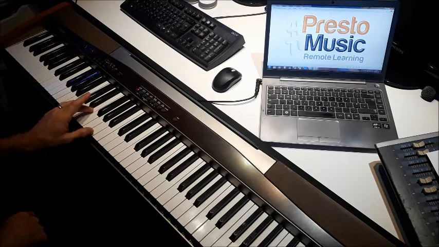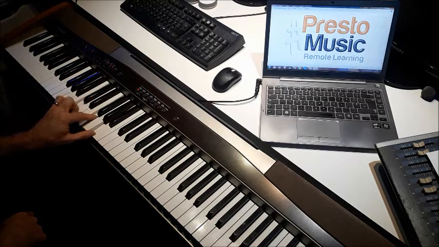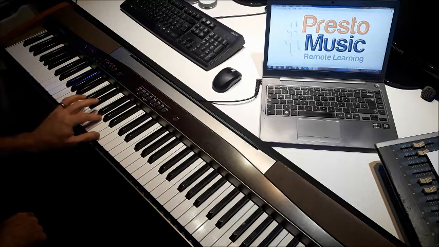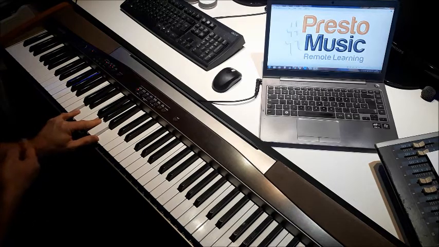Let's practice those chords again. A minor, C, E, A. Chord of F, C, F, A. Chord of C, C, E, G. Chord of G, D, G, B. Make sure you practice those chords.